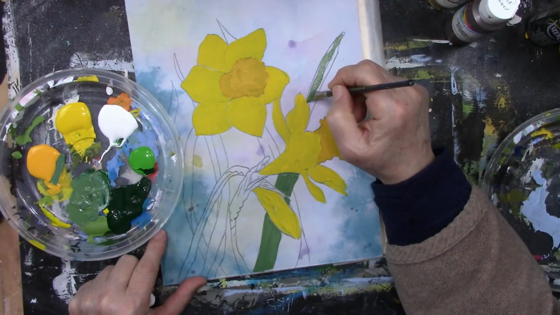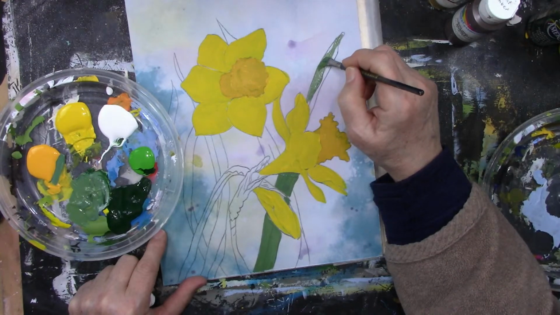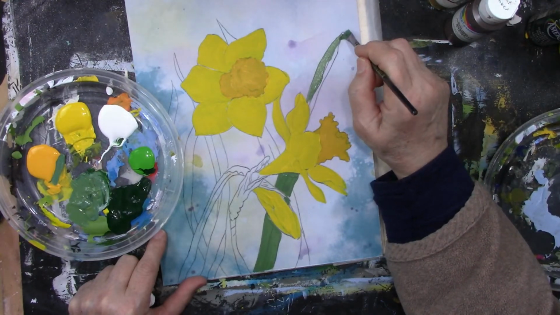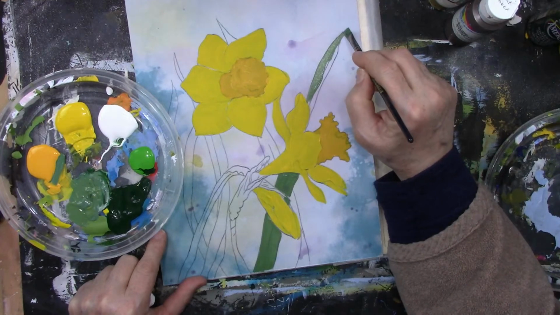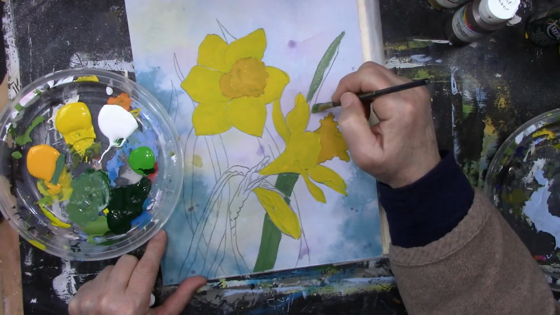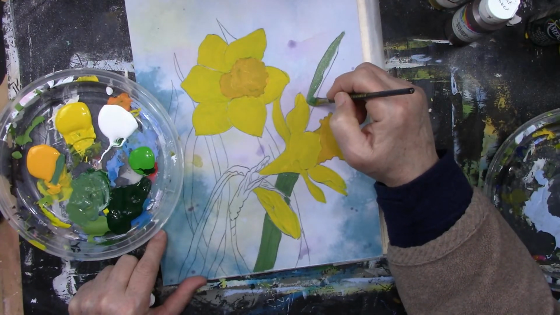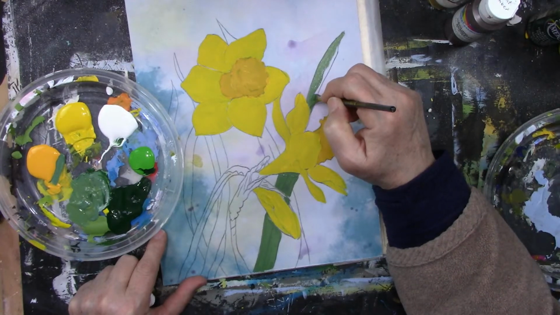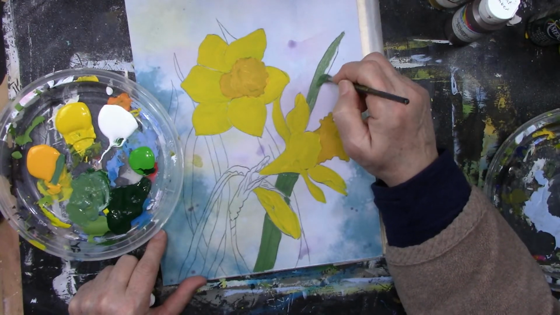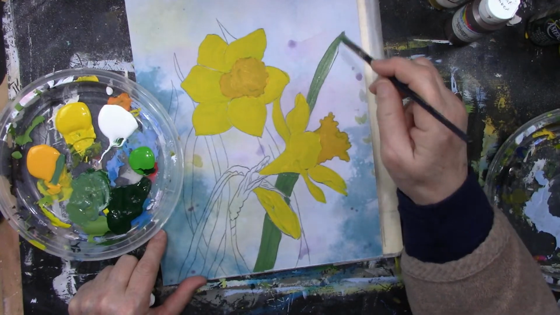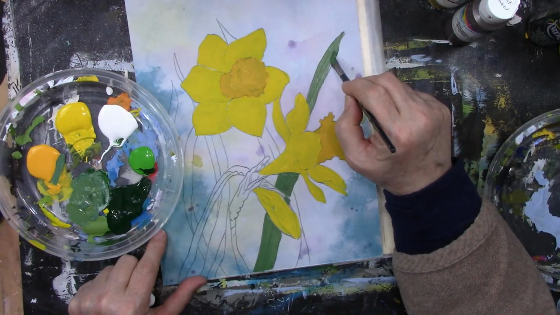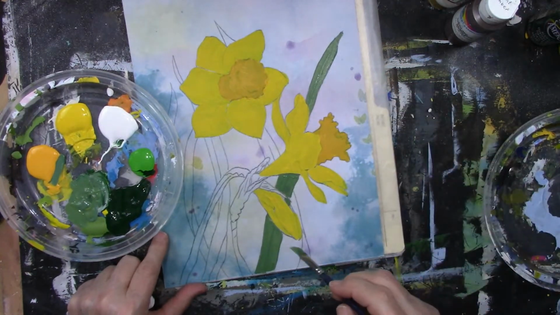Like, I know some people like to not put the base coat on, and they just do each section as it comes with the color that's required. And that's really a hard way of going about it, I find. But some people like to do it that way.